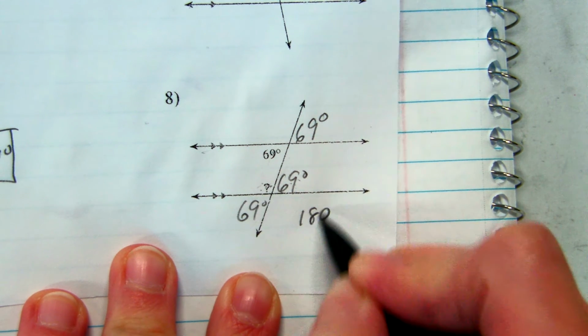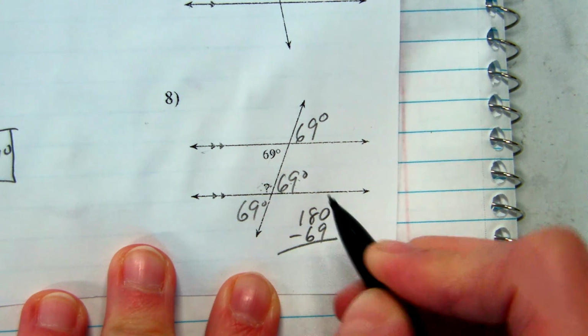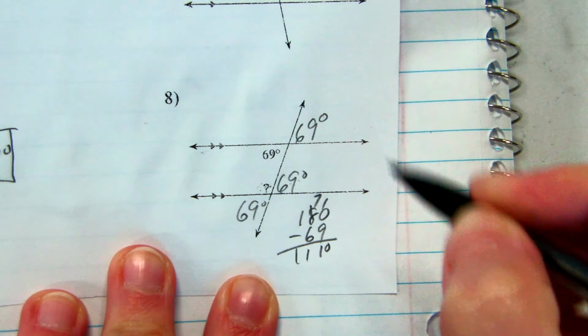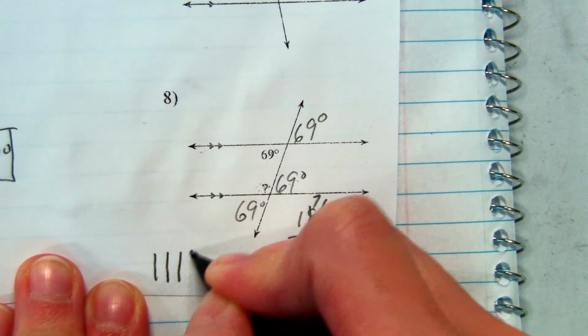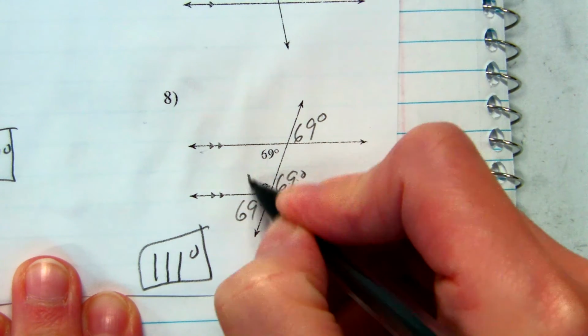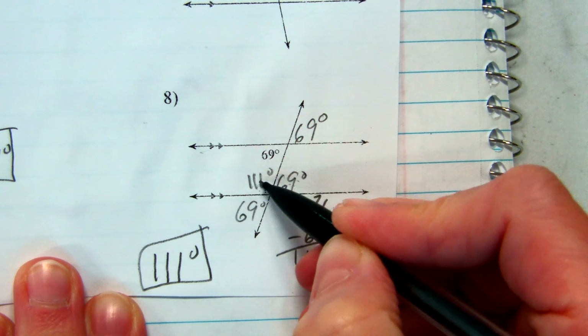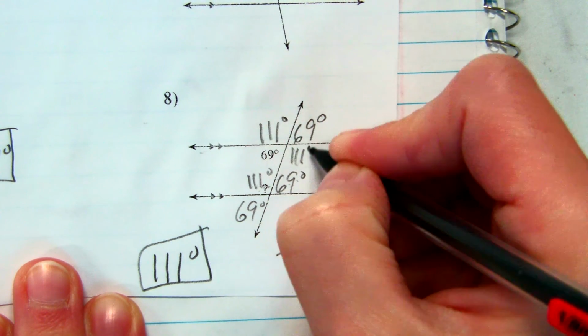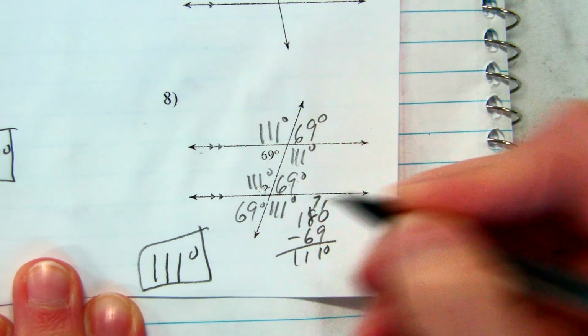So 180 minus 69, so 8 becomes 7, and we get 111 degrees for that angle. This would be 111. And then all of those other angles would be 111.